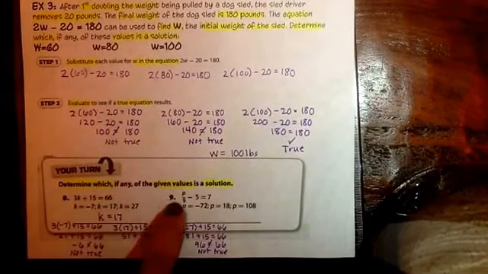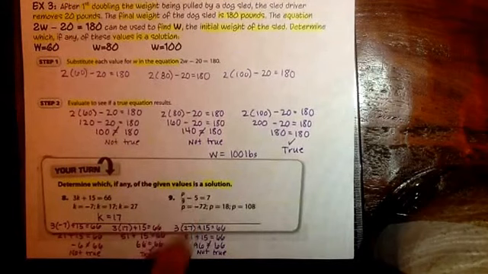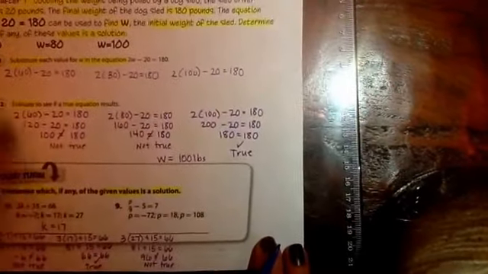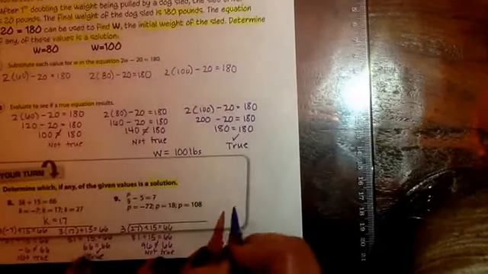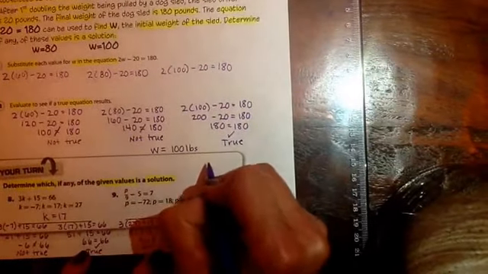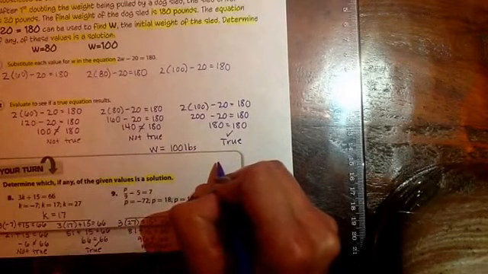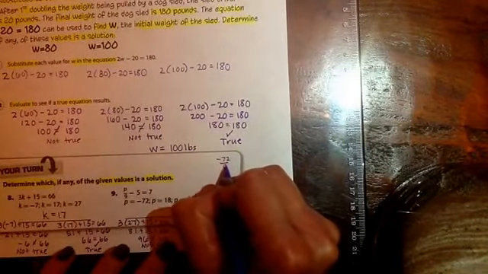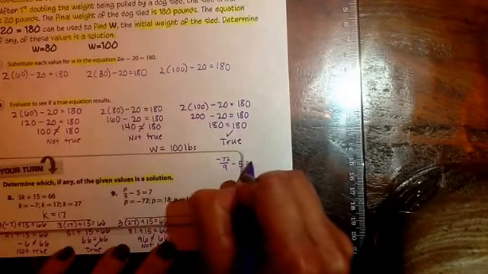Now on number 9, remember the fraction bar means divided by. So I'm going to plug in these values for p, and since I'm needing some room over here, I'm going to start up here. The first one I'm going to plug in is negative 72. Negative 72 divided by 9 minus 5 equals 7.